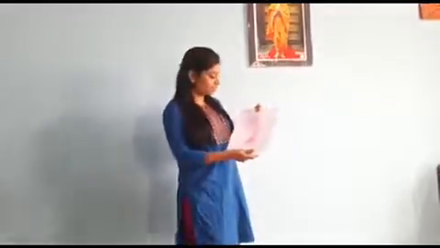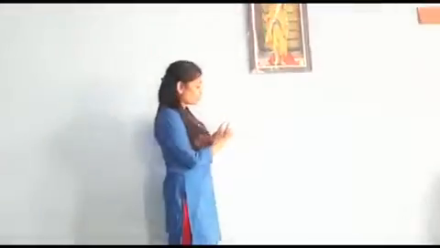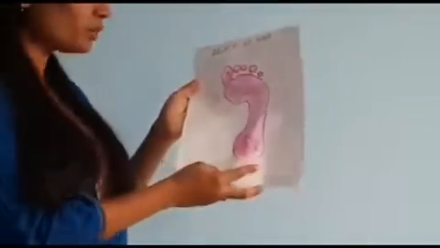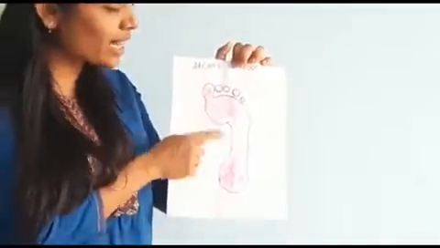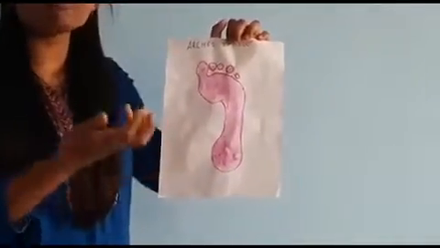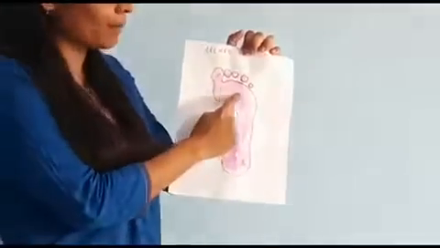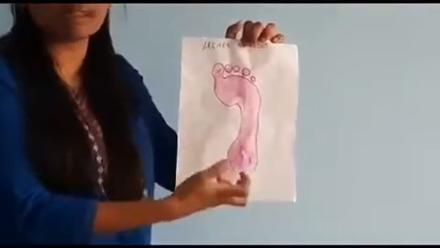To explain these arches of the foot, for the introduction I have something for you, and that is the footprint. Of course it is mine only. I have taken it with colors, my favorite color. Coming to the point, by looking at this footprint you can assume that it is uneven. Whichever areas bear the most weight, that footprint came in these colors.